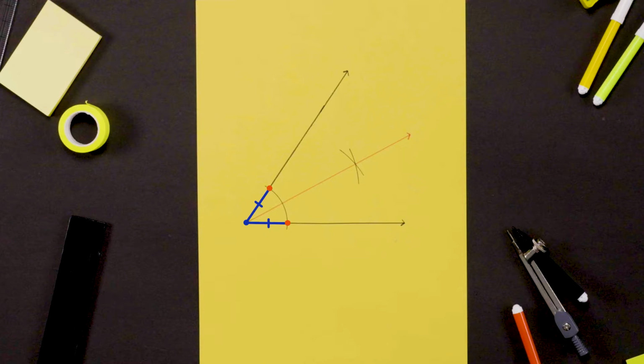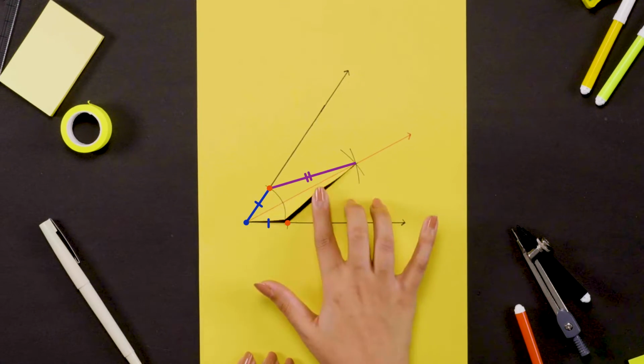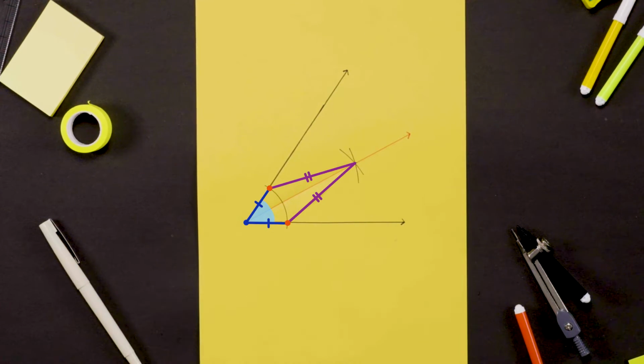Why? These 2 lines are the radii of this arc, and these 2 arcs have equal radius. So by symmetry, these 2 angles must be equal.